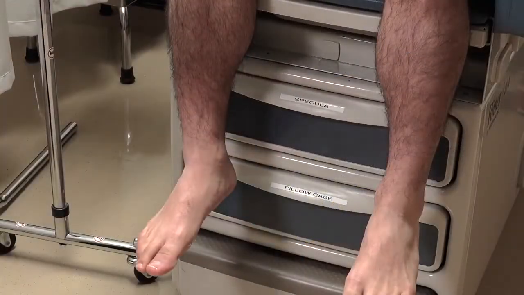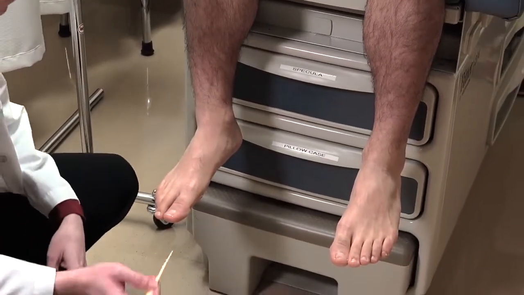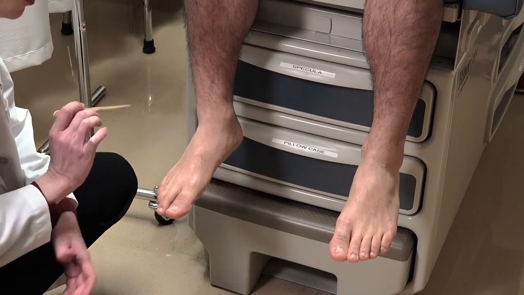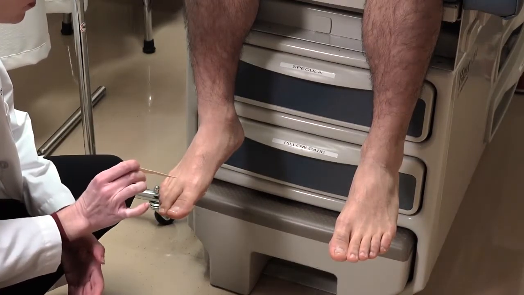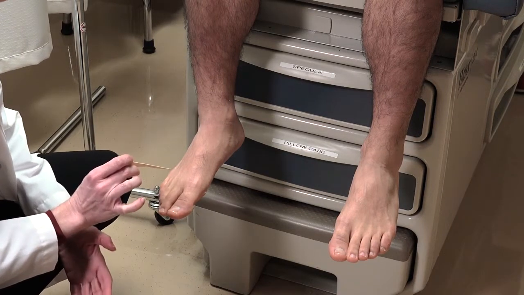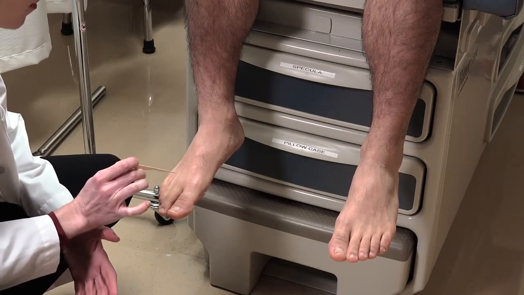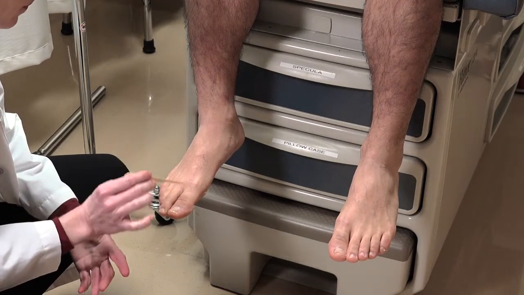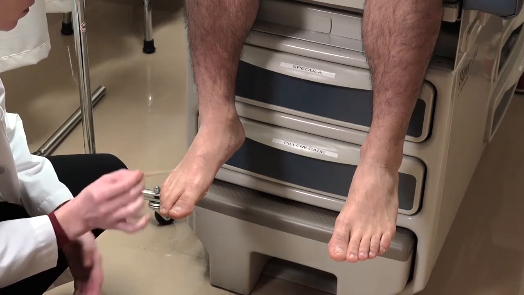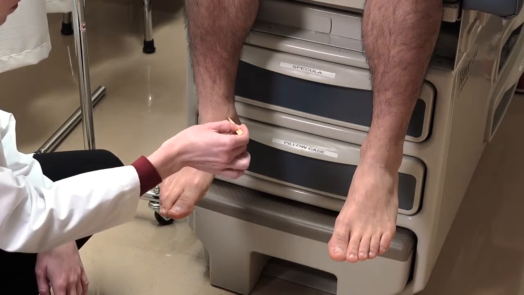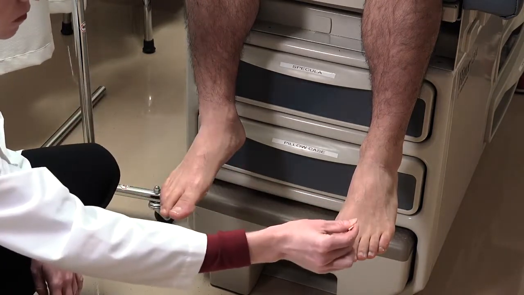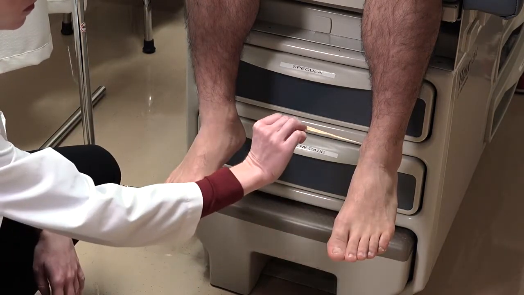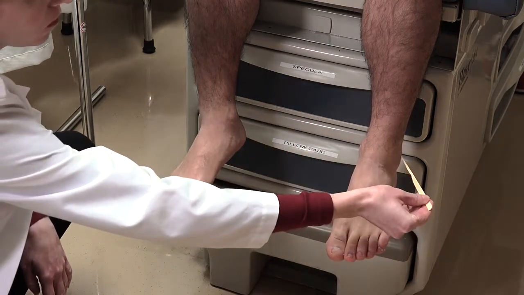Alrighty, so you want to make sure that you're doing the same thing on the lower extremity as well. So we're going to, again, check for sharp and dull on both feet. We'll start here, and I'm just going to ask you to close your eyes again, and let me know if you feel, and just tell me if it's sharp or dull. Sharp. Sharp.